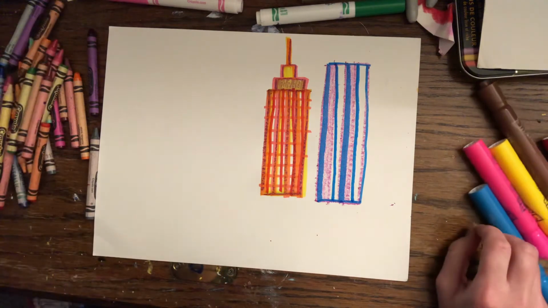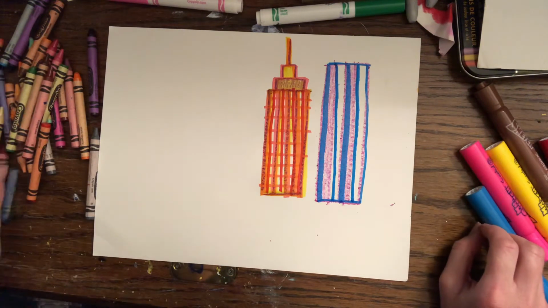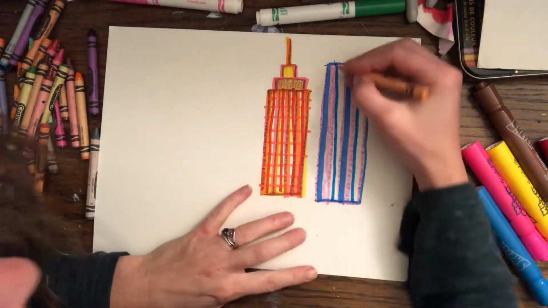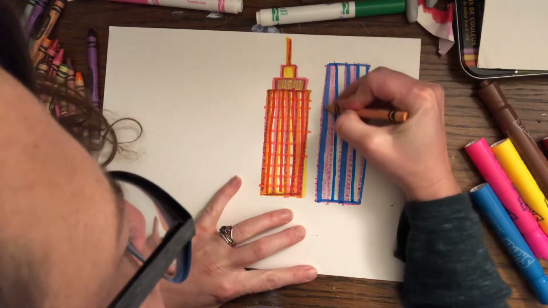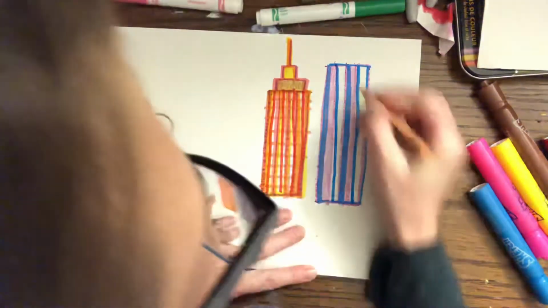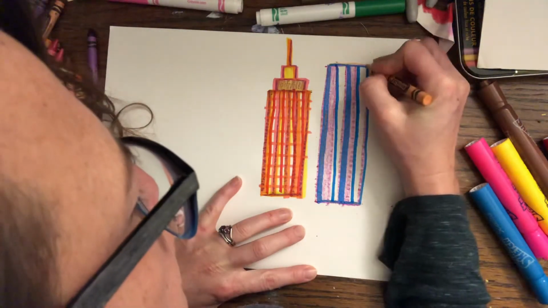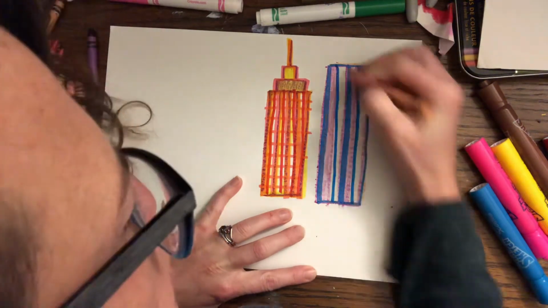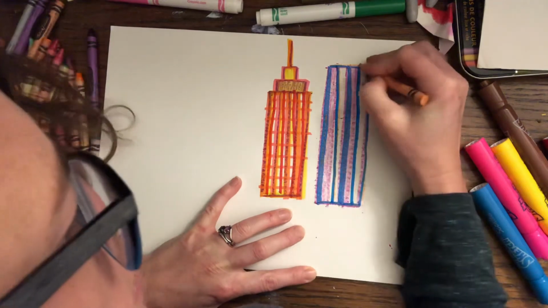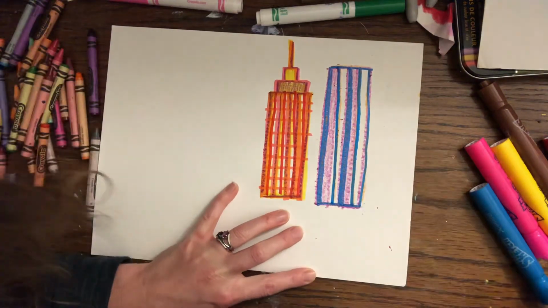Now, one thing that's really kind of fun to do is to take a lighter crayon and go over a darker color. So I'm going over my blue with a peach.